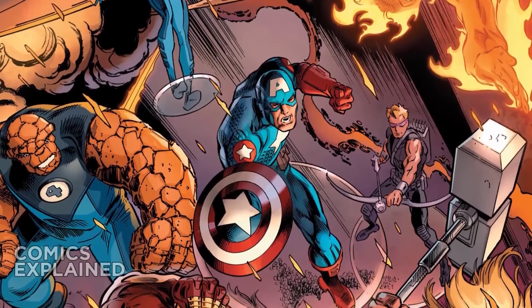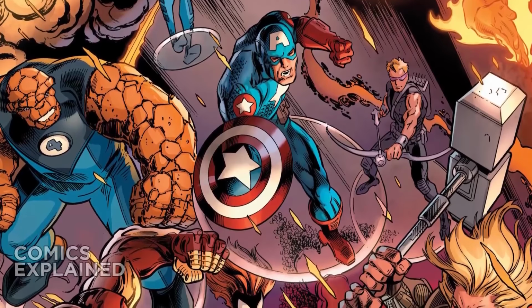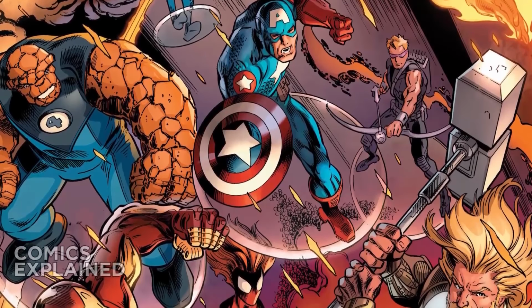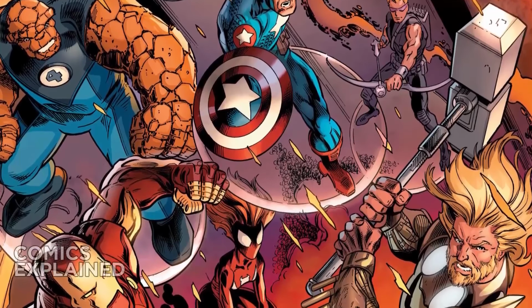You weren't really seeing Ultimate Comics Werewolf by Night. You weren't really seeing any of that stuff, right? Any of these characters that would have been interesting to see. Instead, it was designed to be super closed down.